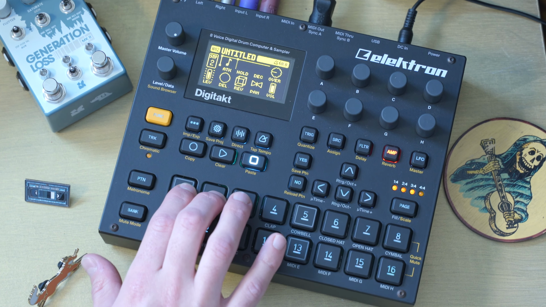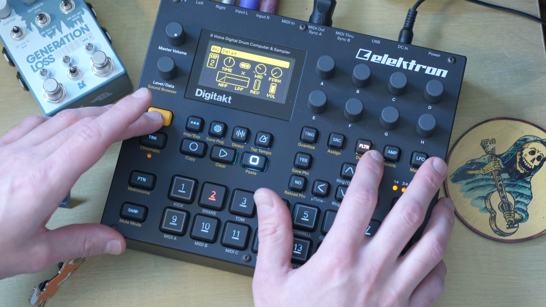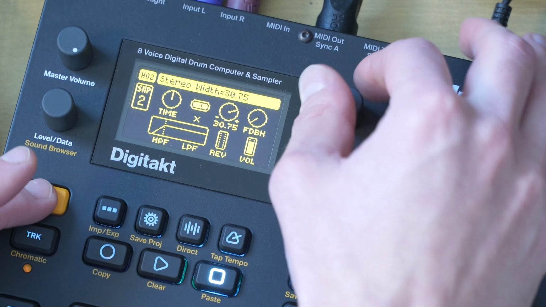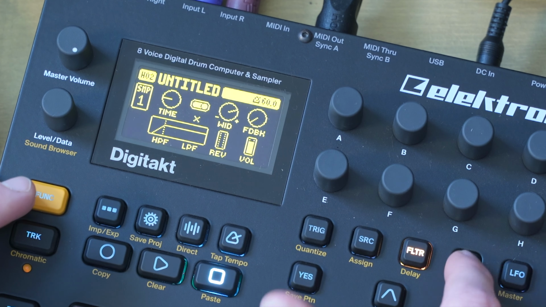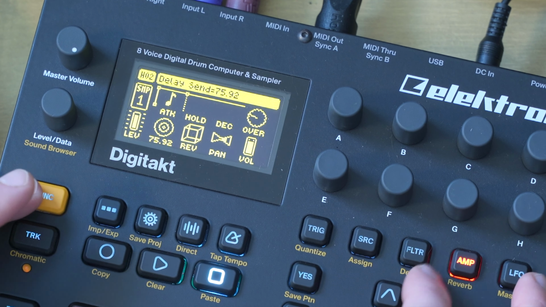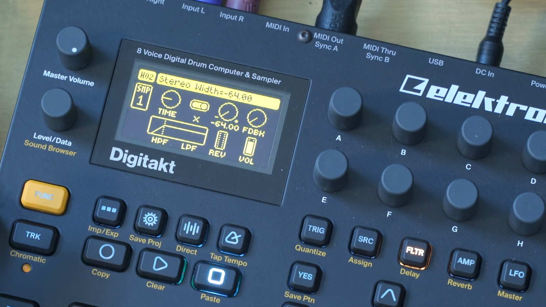Those sound kind of cool together. And you know what I'm gonna do is actually adjust our delay and turn it up on this track, except I'm gonna put it to the left. So we got a cool stereo effect there.